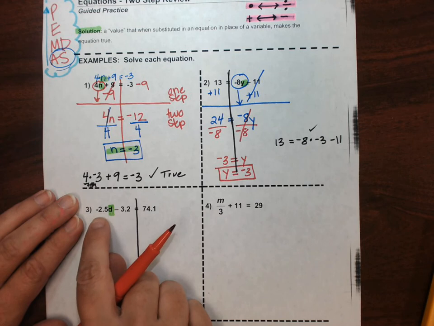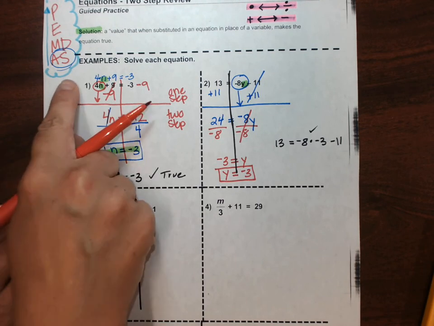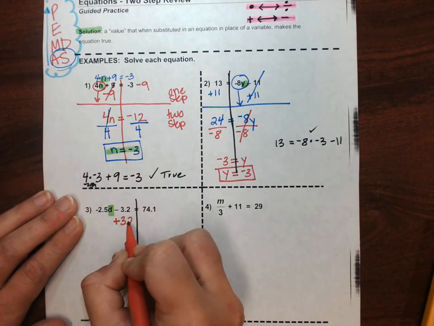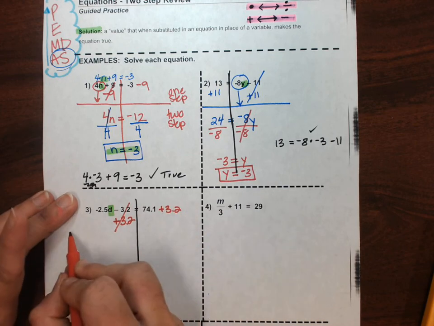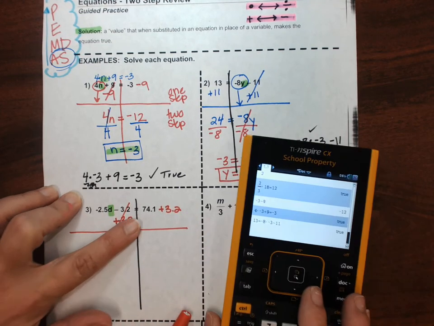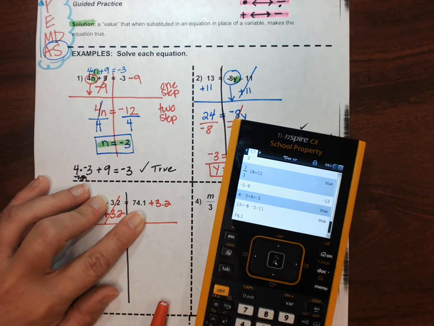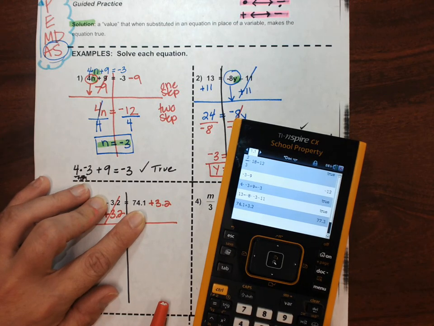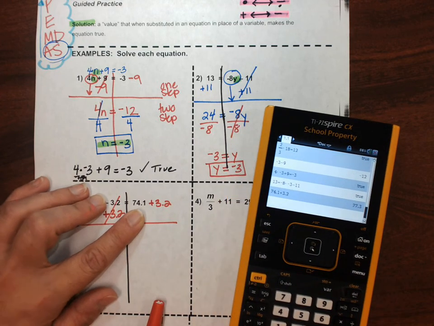Well, we're multiplying by negative 2.5 and subtracting the 3.2. So hopefully you're saying we need to do the inverse of that 3.2. And what I do to one side, I do to the other. So 74.1 plus 3.2 is 77.3.